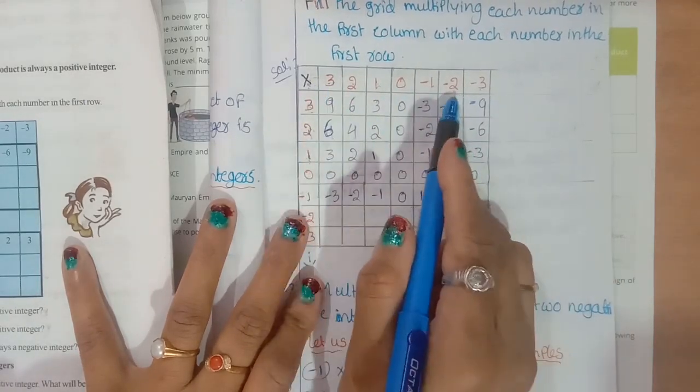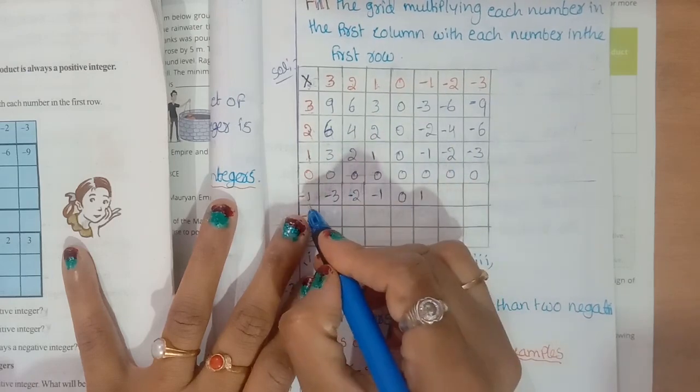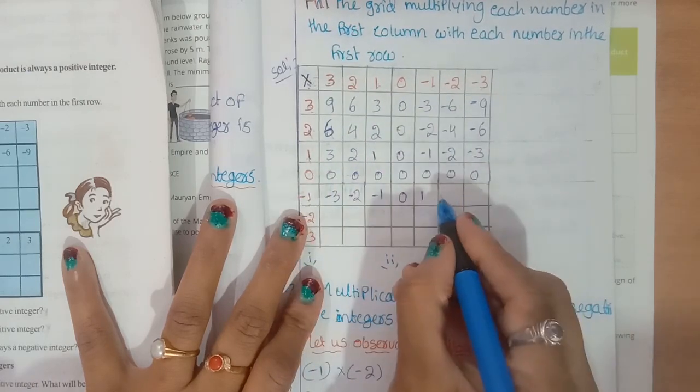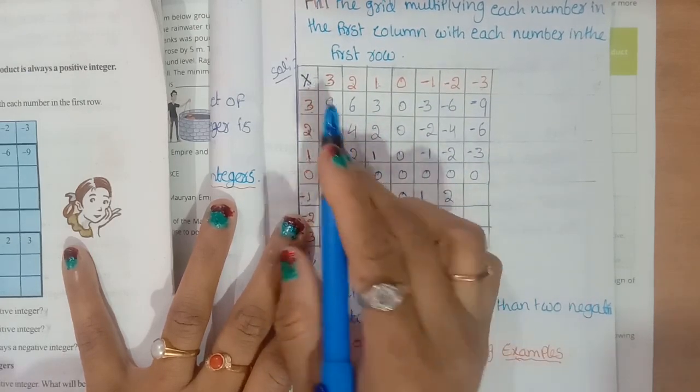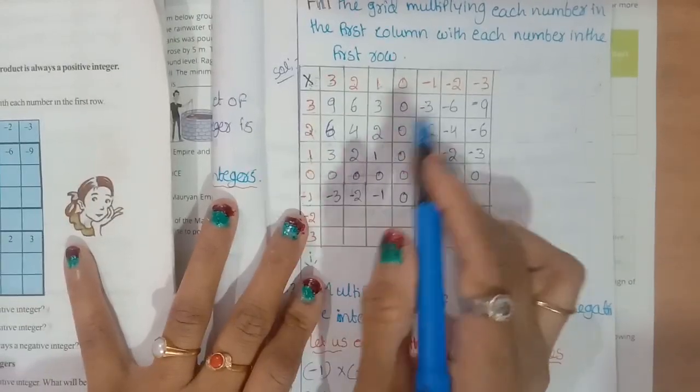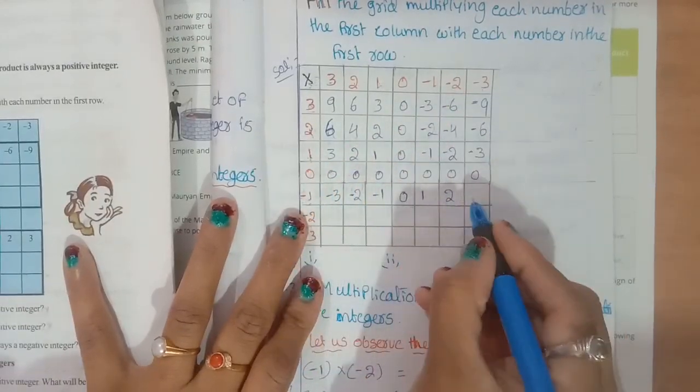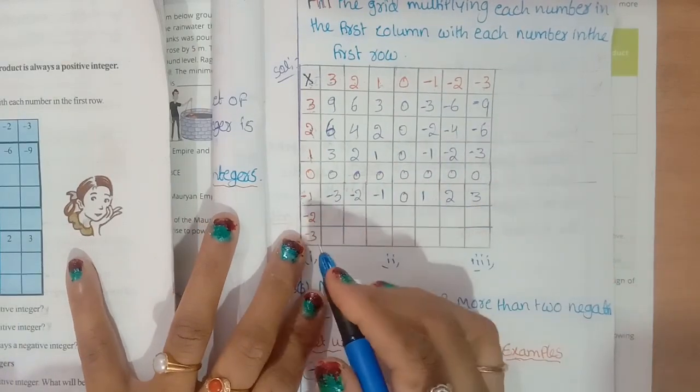Minus 1 multiplied by minus 2: minus into minus is plus, so 1 multiplied by 2 is 2 only. Minus 1 multiplied by minus 3: minus into minus is plus, so 1 multiplied by 3 is 3 only. Are you okay, Gagan, neatly?